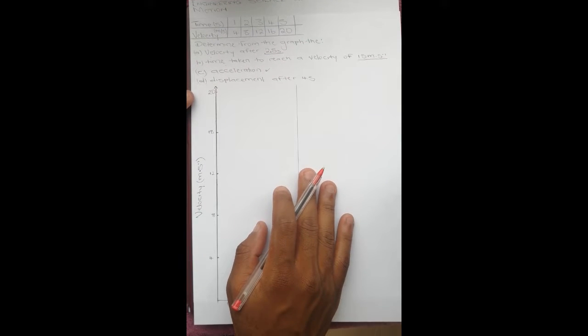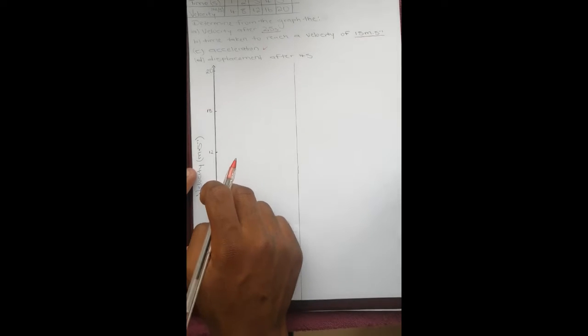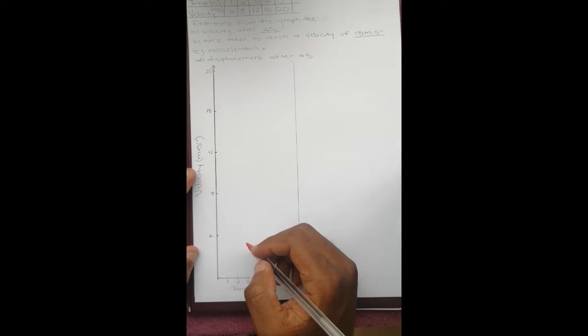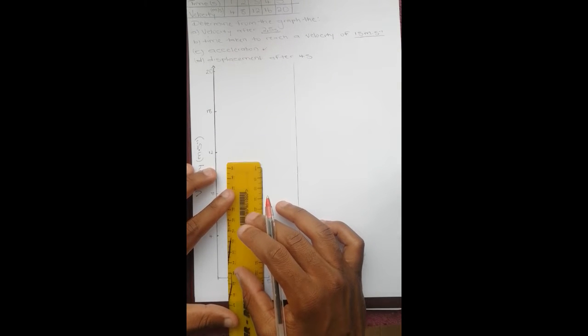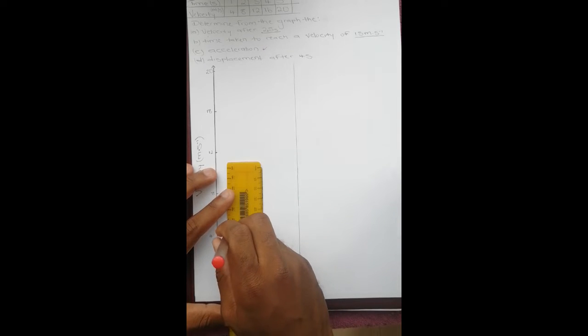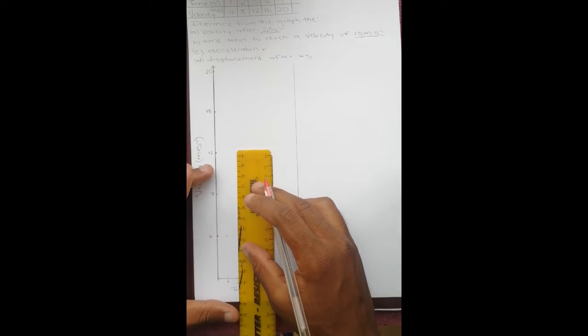So to draw the graph, we are going to use the information given, which is this table. Here I've just drawn a set of axes whereby 1 second equals 1 centimeter, and also 1 meter per second equals 1 centimeter. So it's 1, 2, 3, 4 meters per second, 5, 6, 7, 8 meters per second up until 20. So to draw that, we'll start with 1. At 1 second, which is here, our velocity is 4, and at 2 it's 8.